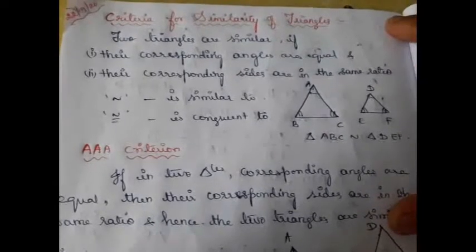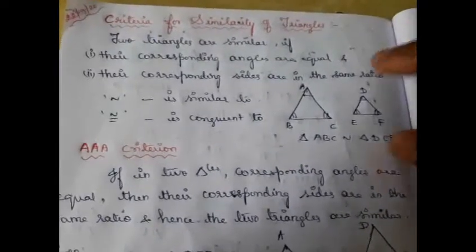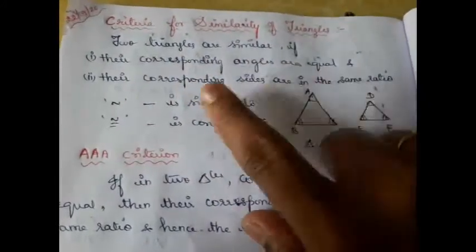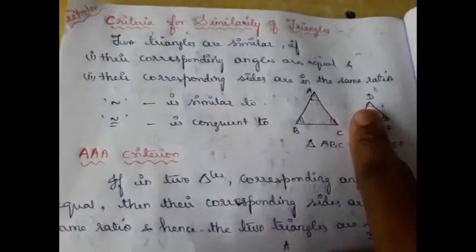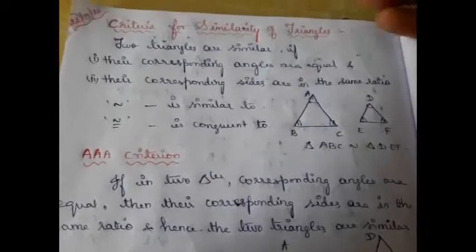Hope you remember. The same way in this class, in 10th standard, we are going to find out the criteria for two triangles to become similar. Again, we call two triangles similar if their corresponding angles are equal and their corresponding sides are in the same ratio. So every time it is not possible for us to check whether all the three angles are equal and whether the corresponding sides are in the same ratio. Alright, so we are going to find out a few criteria now.